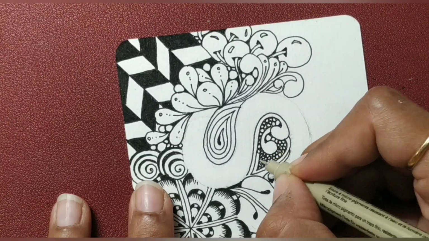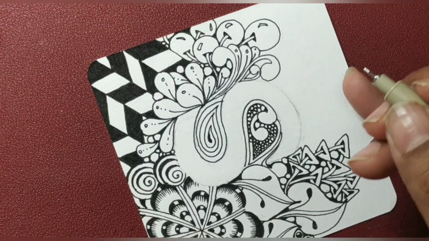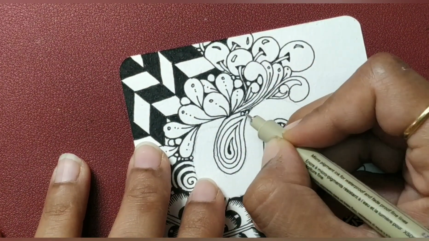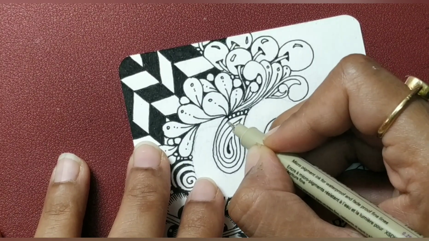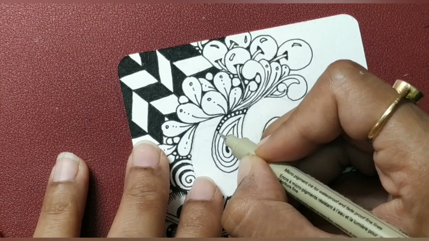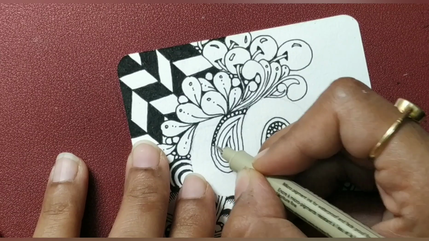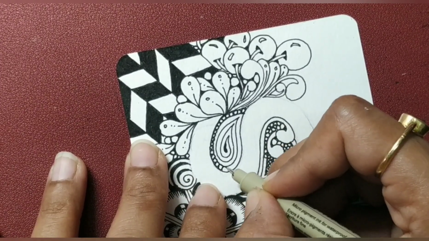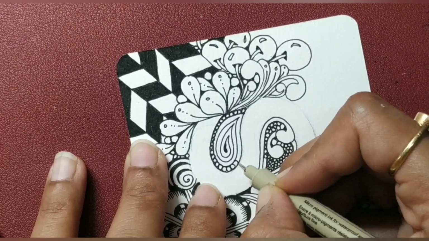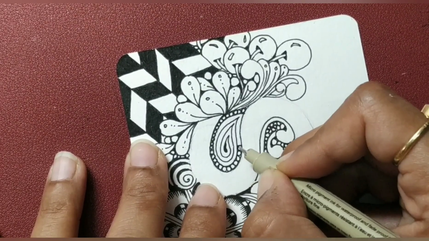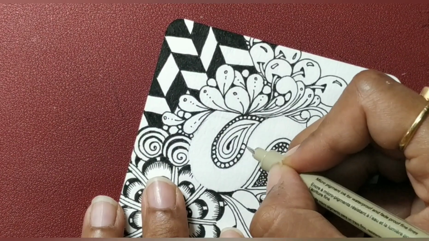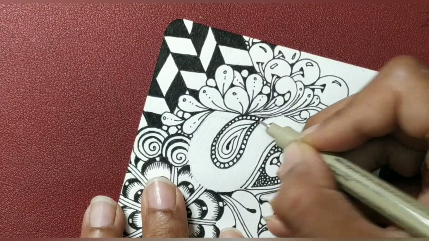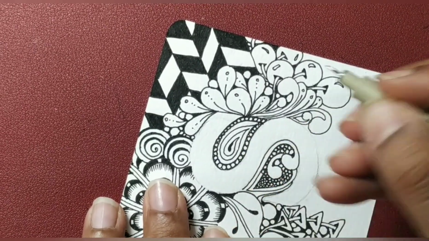Yeah, so again you can add some here also, or you can add some lines. Adding some orbs. You can also add some inside if you feel like.